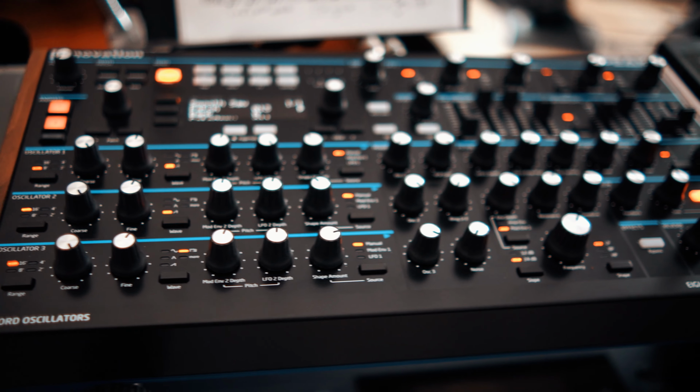Today, let's take a look at how we can create expressive patches or sounds on any given synthesizer. In this video, for example, the Novation Peak. So, what does it mean by expressive sounds, I hear you say? Glad you asked. Take this piano, for example.